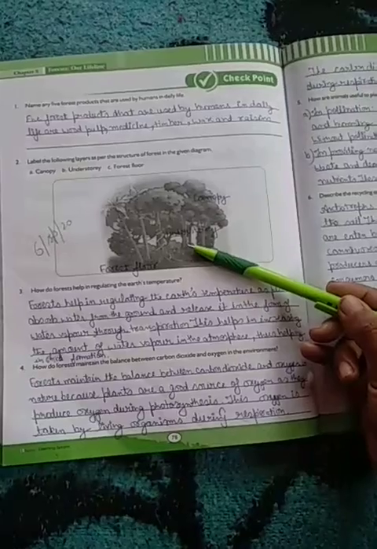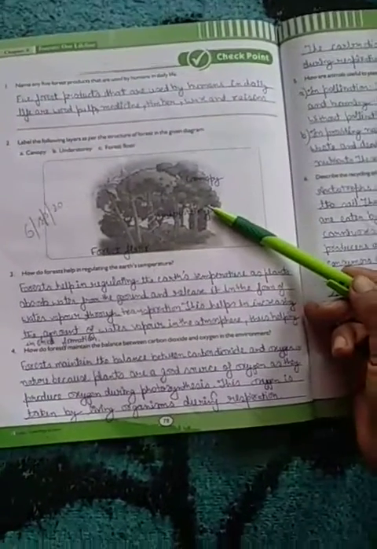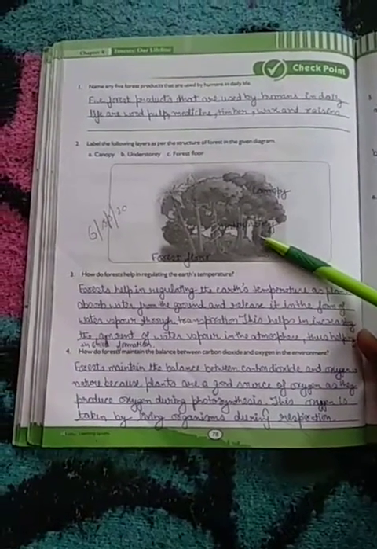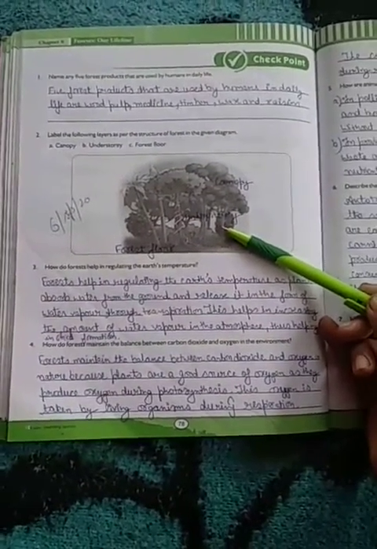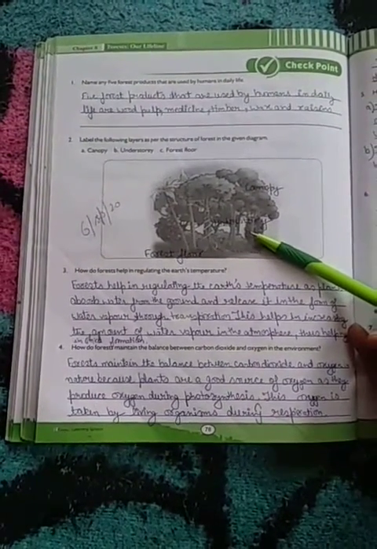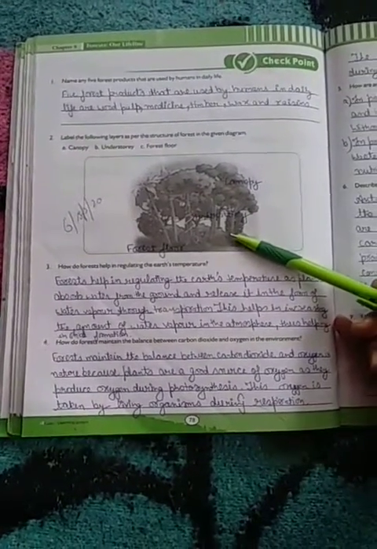The process through which it is released as water vapor is known as transpiration, and thus it increases the amount of water vapor in the atmosphere, which leads to the formation of clouds and also regulates our climate. So thus the forest helps in regulating the earth's temperature.